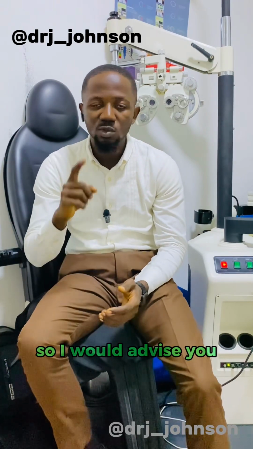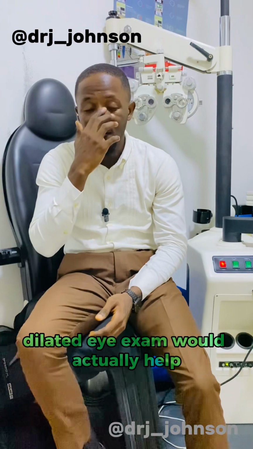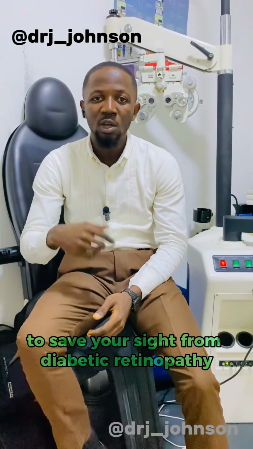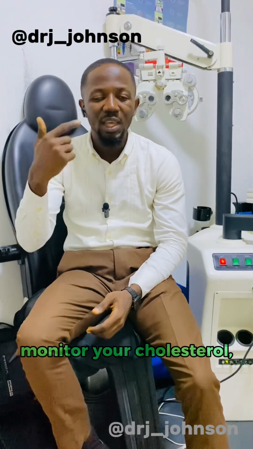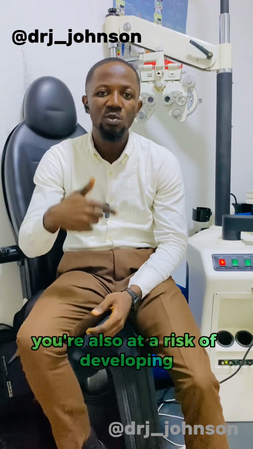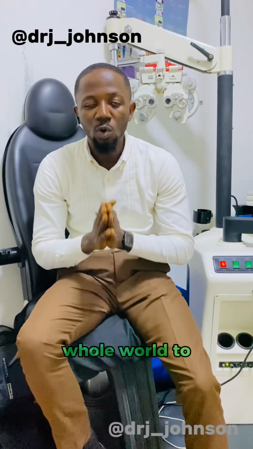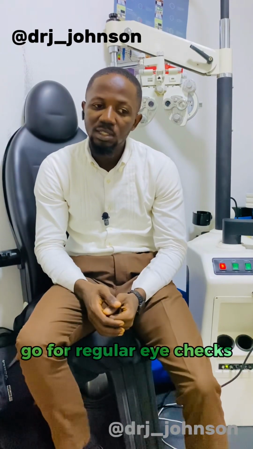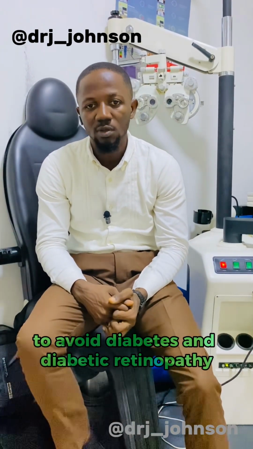So I would advise you go for regular eye checks, because a regular eye check, dilated eye examination, will actually help to preserve your sight from diabetic retinopathy. Monitor your blood pressure, monitor your sugar level, monitor your cholesterol, exercise. If you're obese, you're also at a risk of developing diabetic retinopathy. So I want to add my voice to that of the whole world to encourage you to go for regular eye checks and then monitor your sugar level to avoid diabetes and diabetic retinopathy.